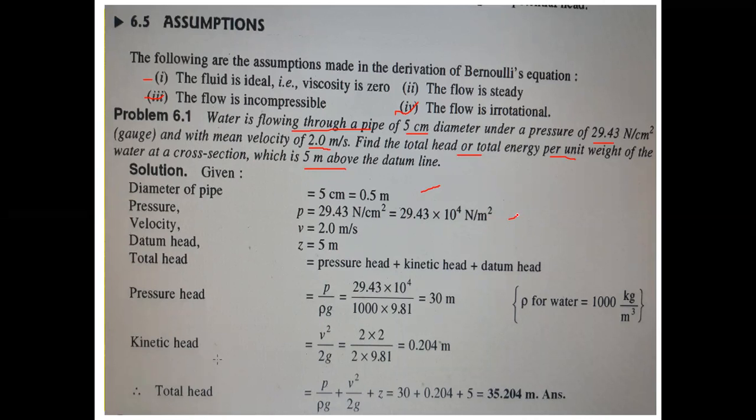Therefore, what is the total head? The total head is equal to pressure head plus kinetic head plus datum head. Now the pressure head is equal to P by rho g. What is P here? 29.43 into 10 to the power of 4 divided by rho, you know that is 1000, and g is equal to 9.81. That is equal to 30 meter.